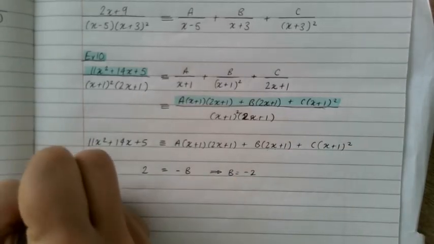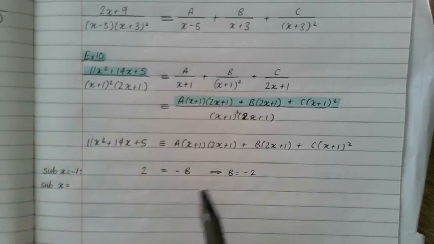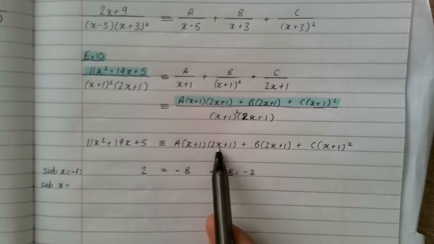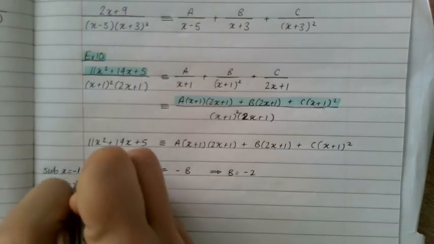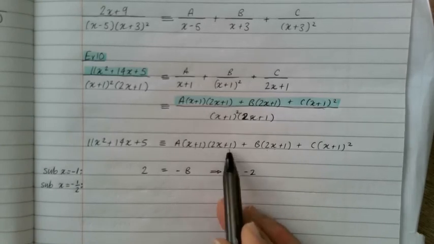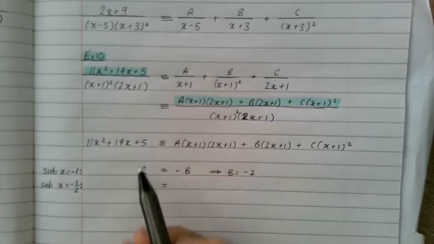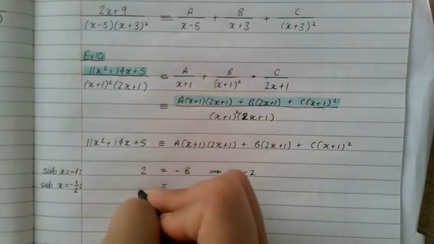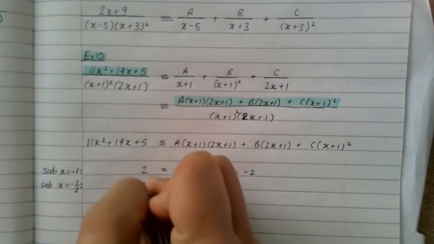Then we will substitute in our next solution. So we're going to substitute in the solution to the next linear factor, so 2x plus 1. To make this bracket 0, x has to be negative 1/2. It's 2 times negative 1/2 is negative 1, plus 1 is 0. So into the left-hand side, I'm going to have 11 times negative 1/2 squared, and plus 14 times negative 1/2 plus 5. So I get 3/4, or I'm just going to put 0.75.